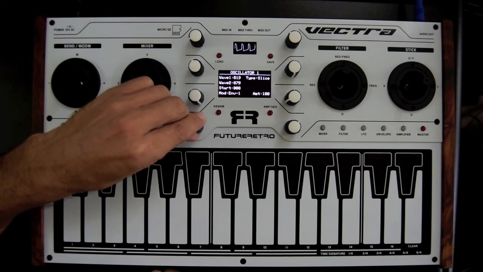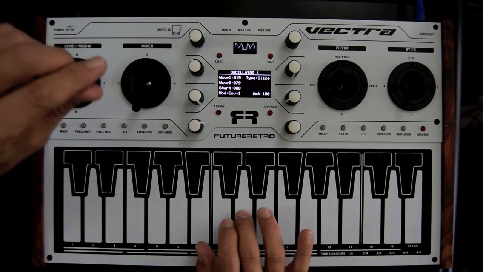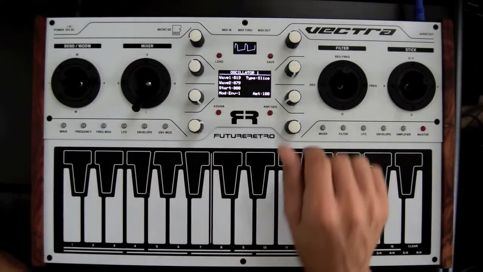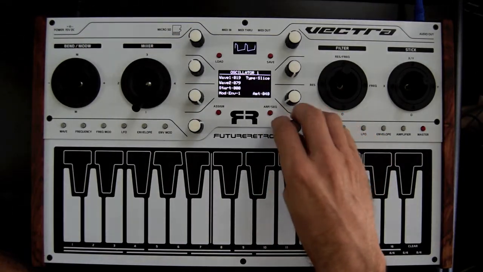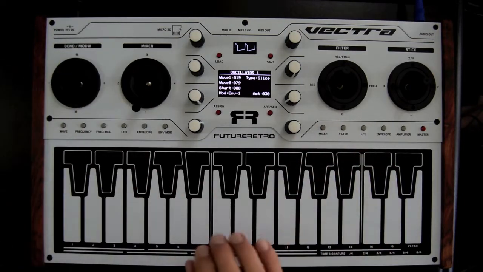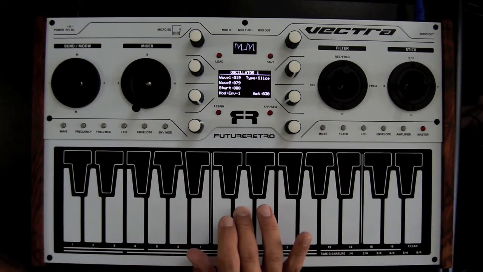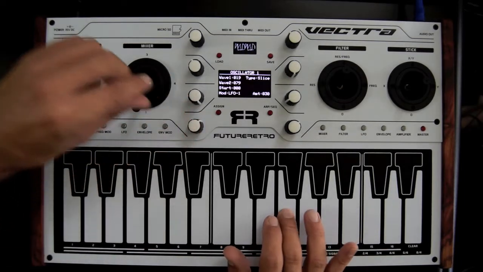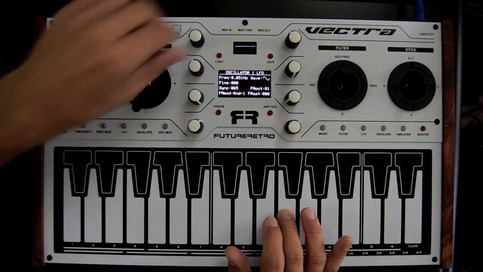We could also assign the envelope here. And in some cases you'll find that it works better to dial this amount back so you're only working within a small range of those waveforms. And I could go back to alpha.